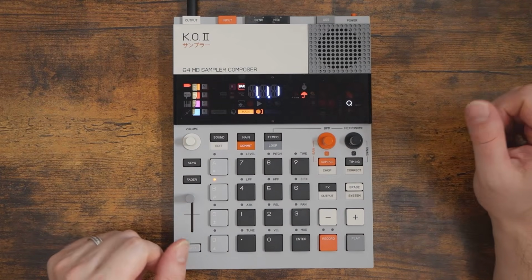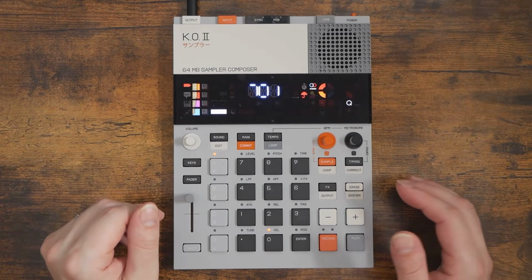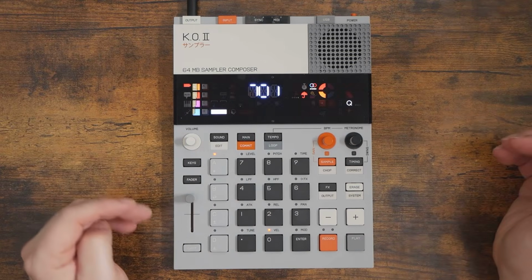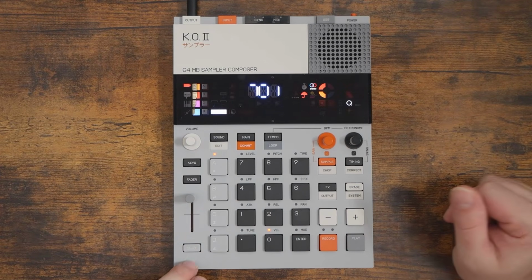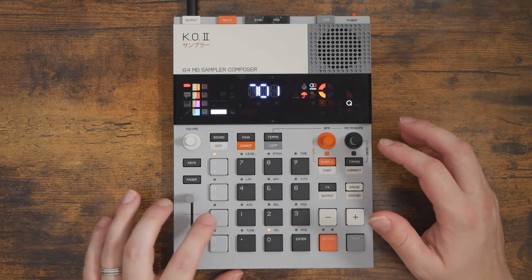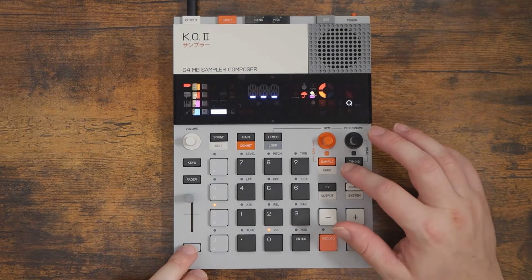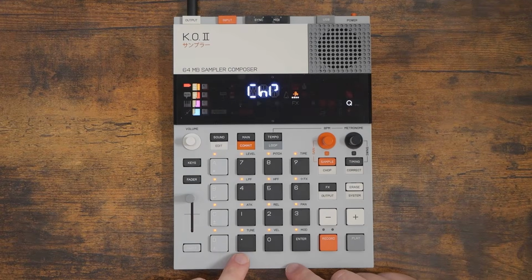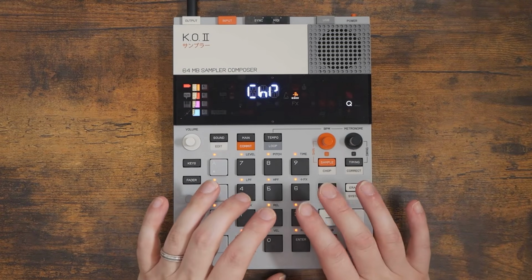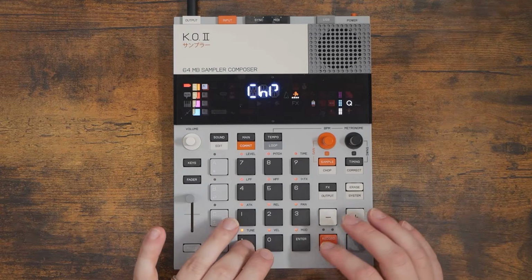But there is another way to chop, which is basically just holding down the pad to select your slices as the sample plays. So I believe we go to a different group. So we'll go to C and then Shift and chop. And now I think I can just hold down the pad and it'll start playing. And we can just start selecting where we want those slices to be.